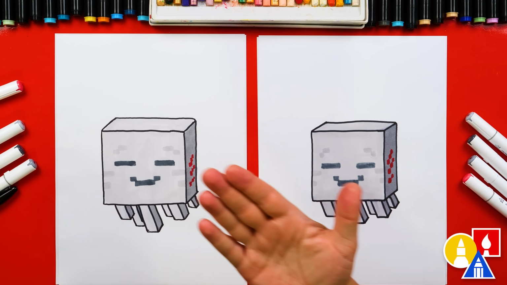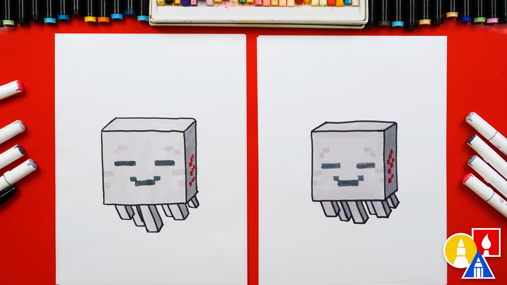And we did it! We finished coloring our Happy Baby Ghast. It turned out awesome. Yeah, it did. And you could do even more things to your drawing to complete it. Like adding a background. Yeah, and also adding yourself down here feeding it snowballs. Oh yeah. Isn't that what it eats?